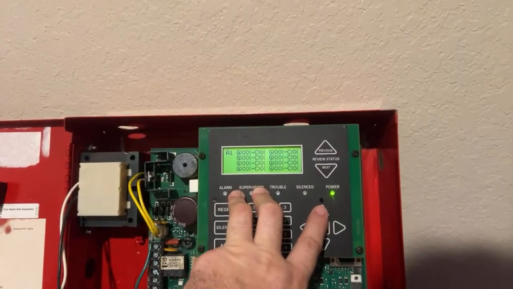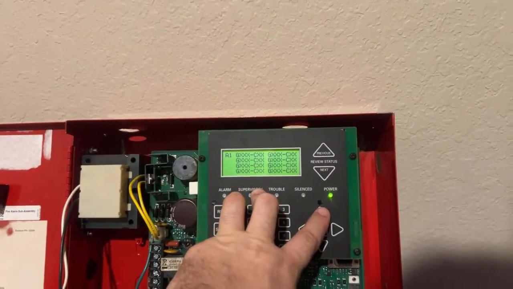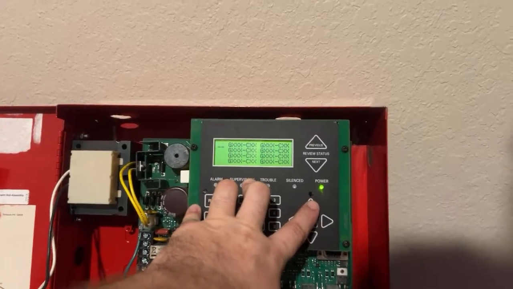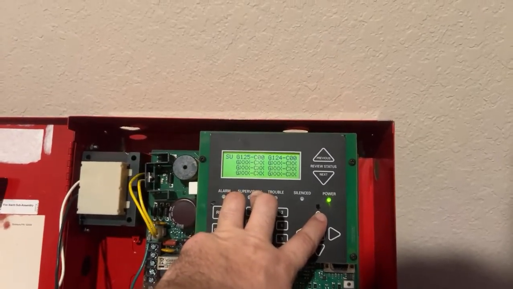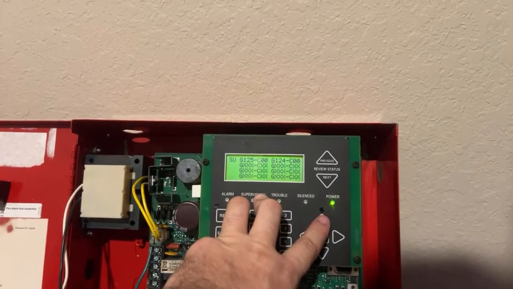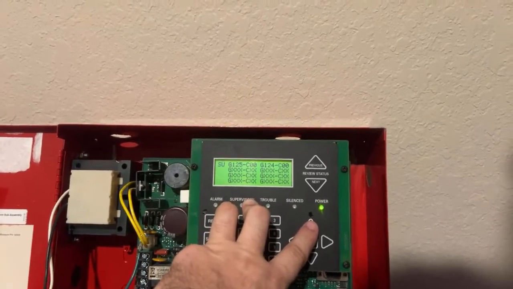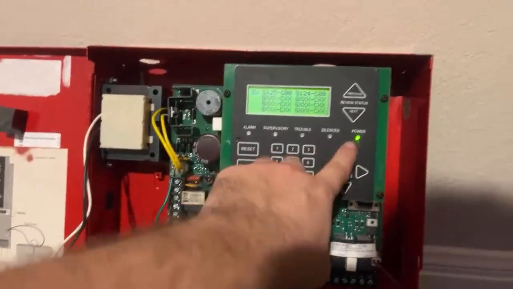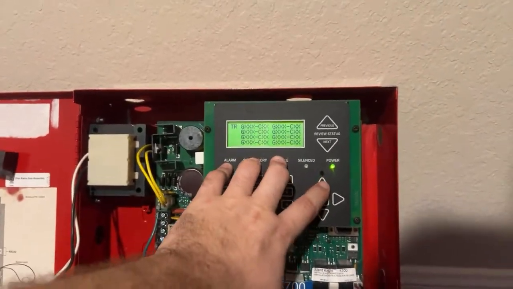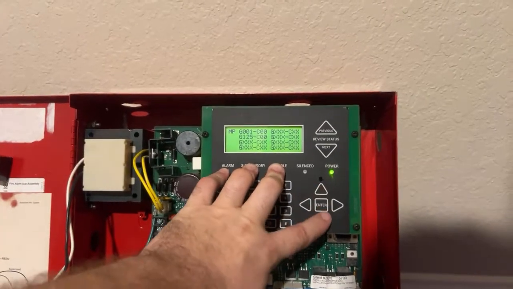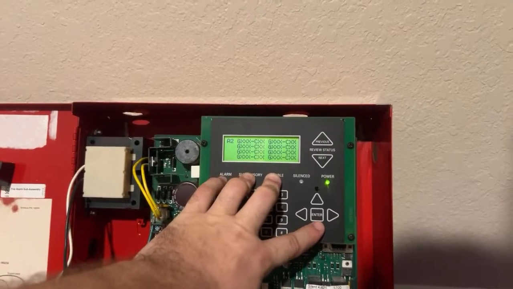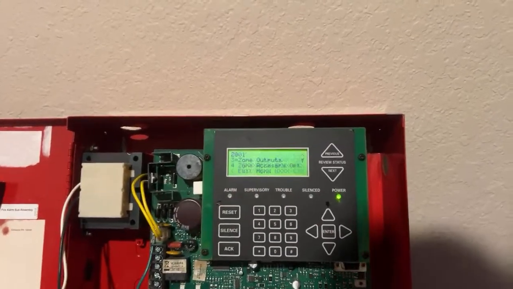Detector, same thing. Auxiliary system 1, auxiliary 2. Pretty much the rest of these, it's going to be the same thing. Supervisory will activate 125 and 124, which will be both of these onboard relays.